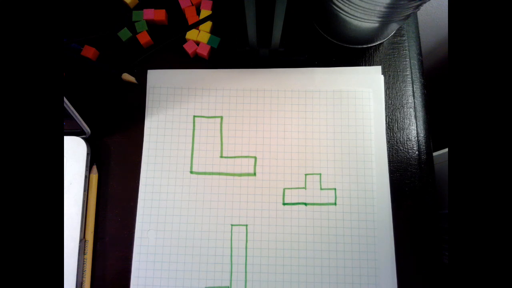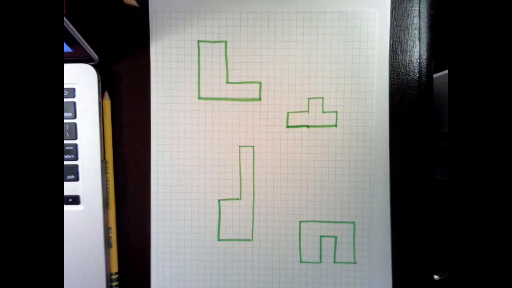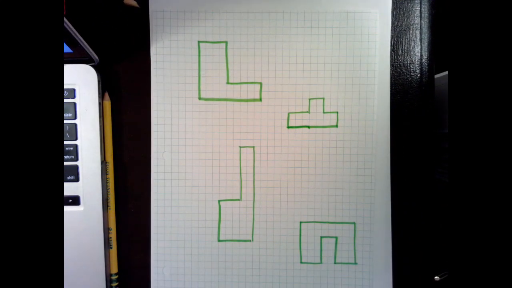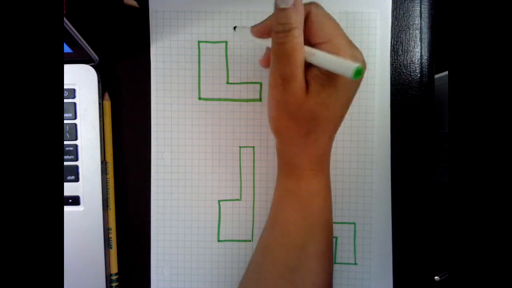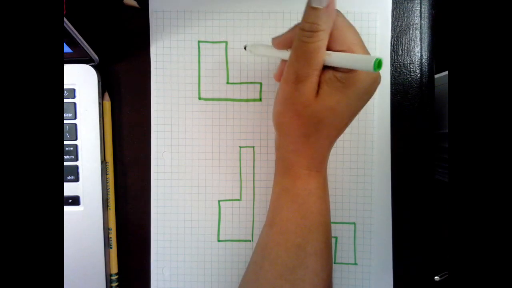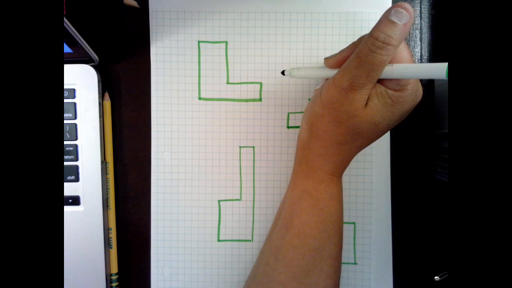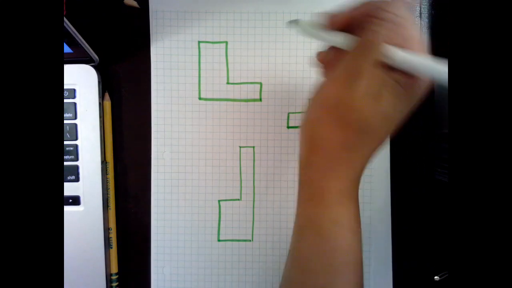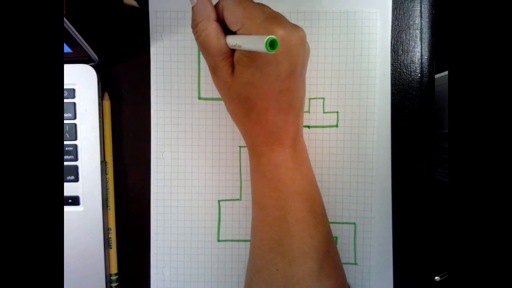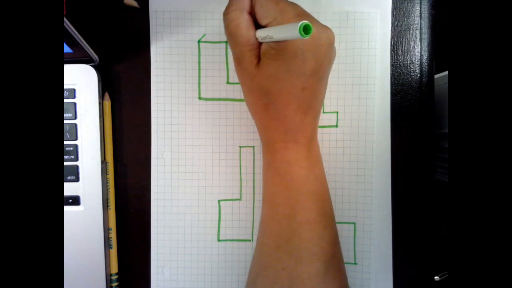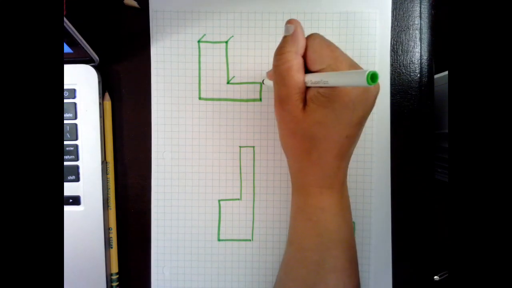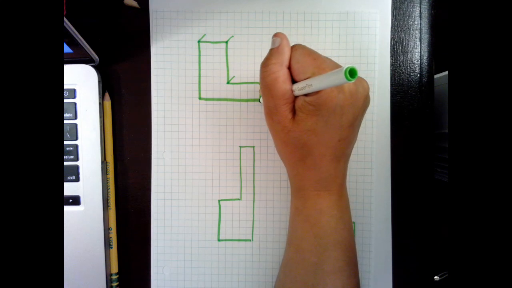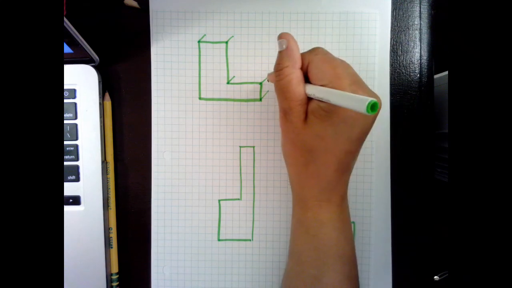Alright, how are we going to make all of these guys look three-dimensional? Oh my gosh, you can't even see my beautiful shapes. Okay. Alright, we're going to do the exact same thing. We're going to take our pencils, and on the corners, we're all going to make little lines that go in the same direction and then connect the lines. Alright, so I'm going to make a line on this corner, this corner, this corner, this corner, and this corner. And now connect.